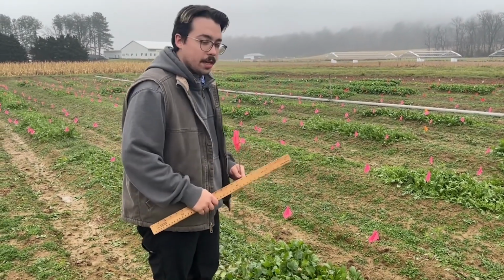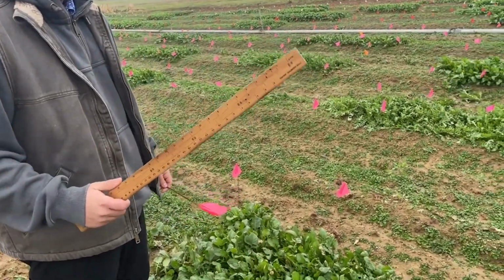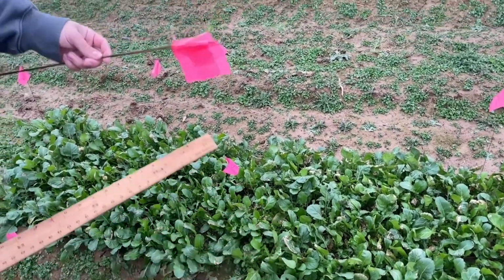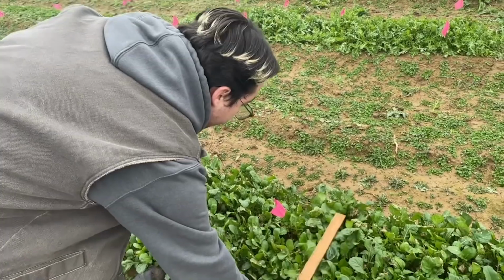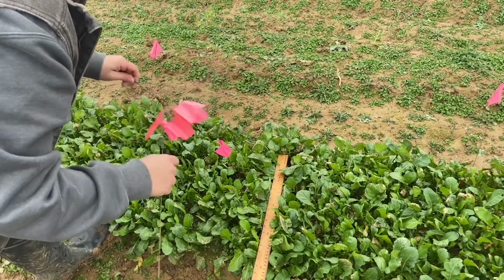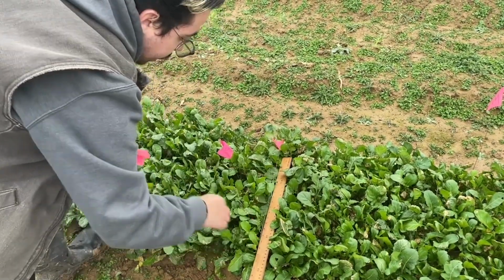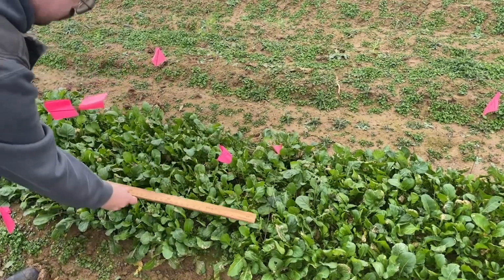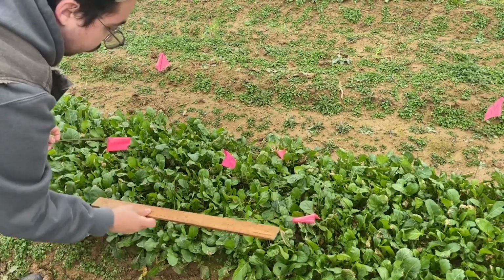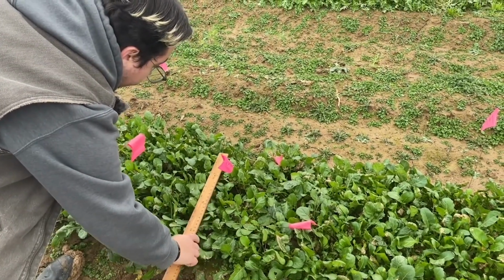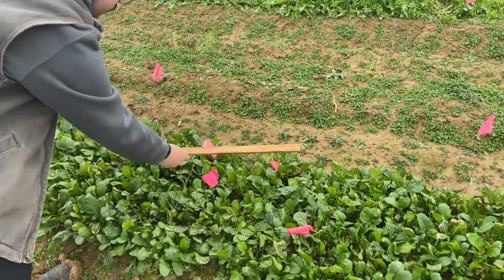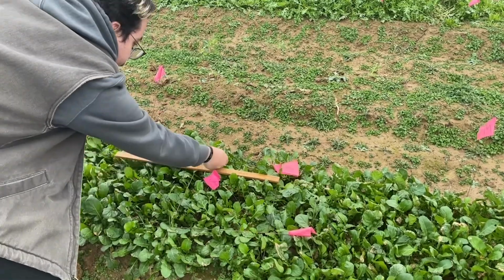So I have this random point I picked, and I have my big ruler here. So the first thing I'm going to do is mark out a square foot plot. So I have these flags that are going to help me establish where that is. So I'm just going to throw this down somewhere around that random point I picked. So I'm going to put flags there. Right here. Remember where a foot is. Flags there. And then another one up here.